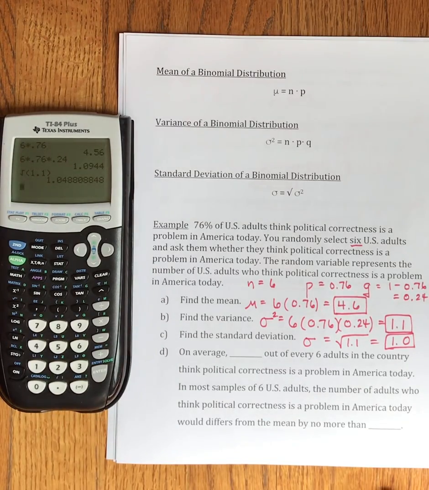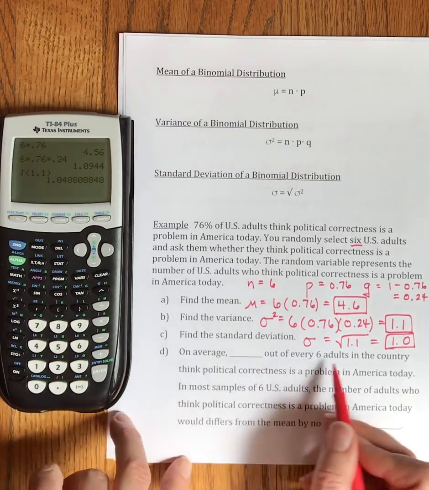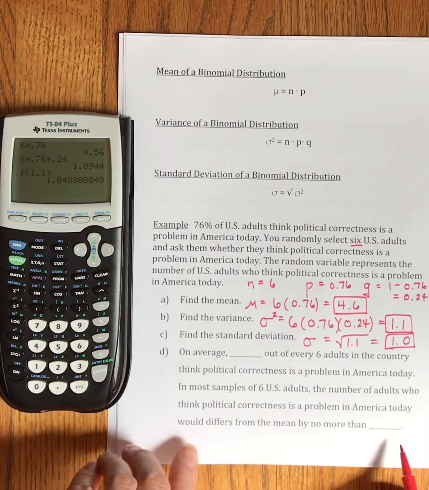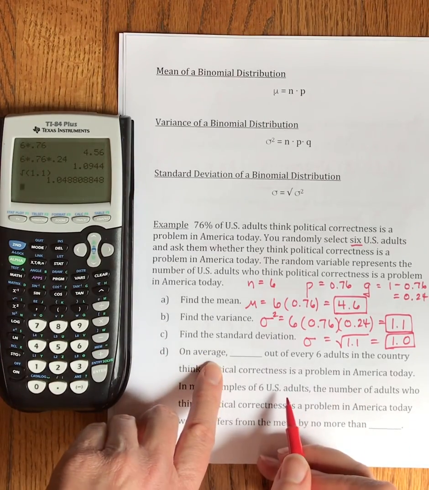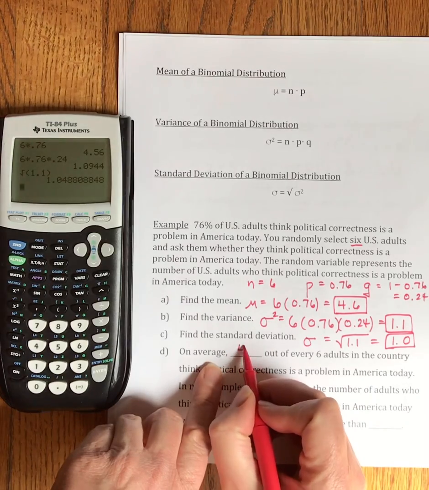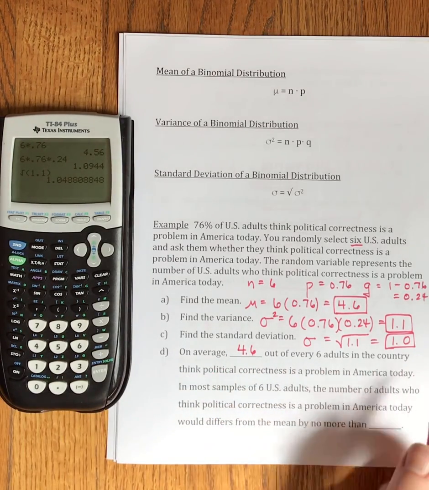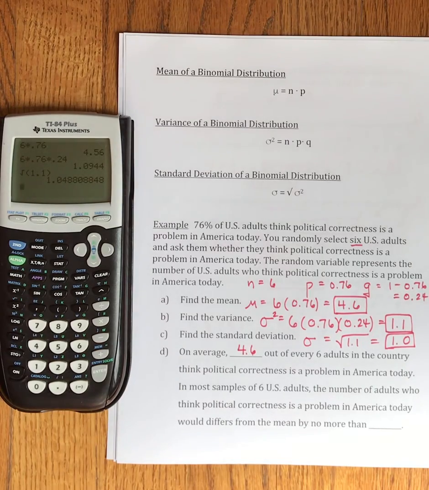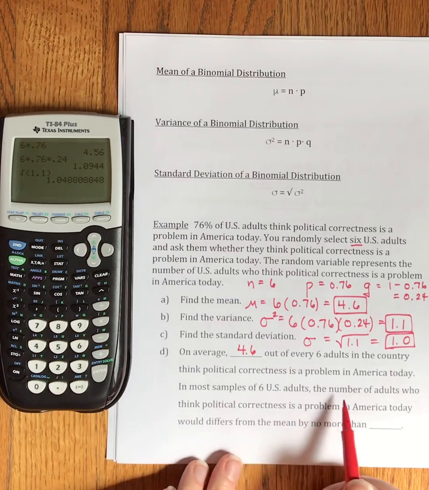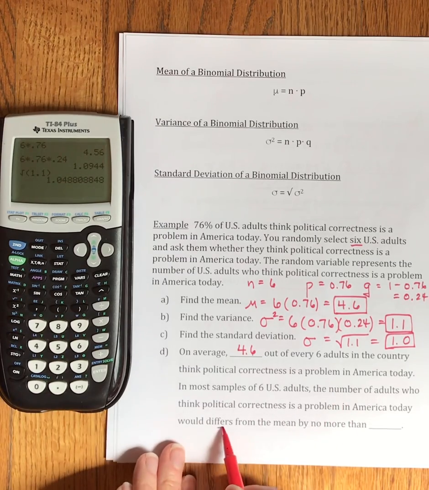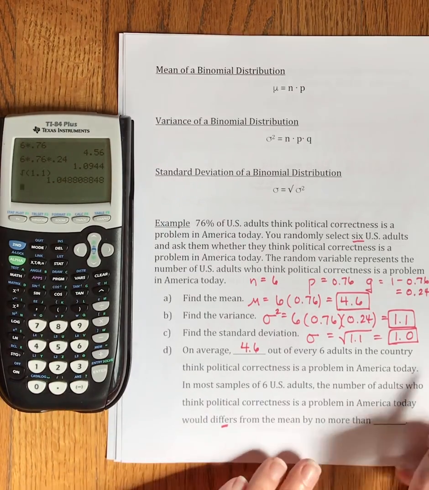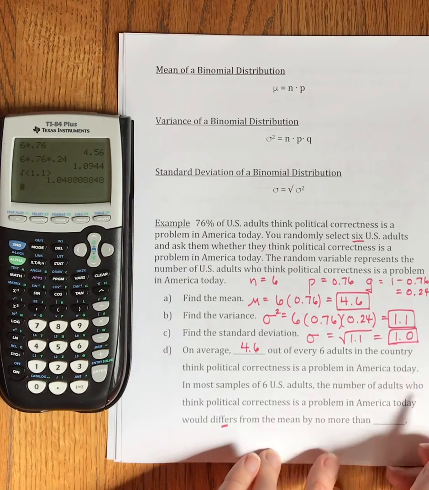Oftentimes on the homework, we'll be asked to interpret these results. So we'll have fill-in-the-blank statements similar to this one. On average, so average means the mean. On average, 4.6 out of every 6 adults in the country think political correctness is a problem in America today. And when they then talk about how much the numbers might differ, they're wanting standard deviation.